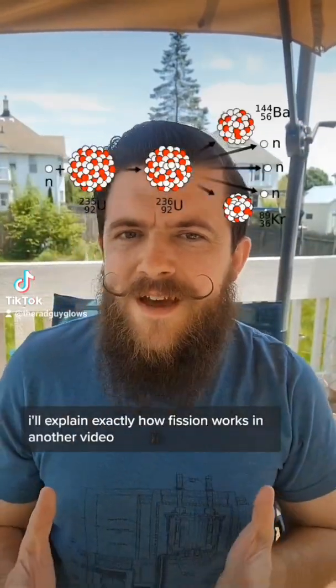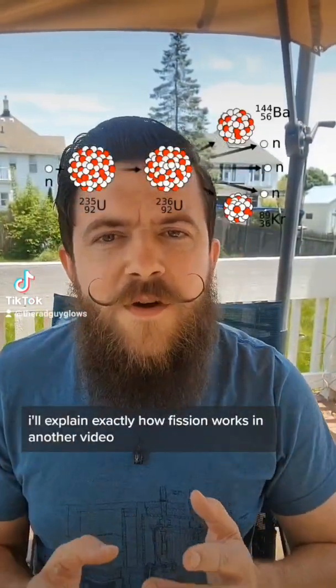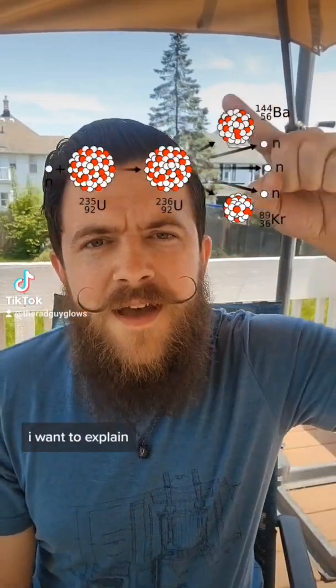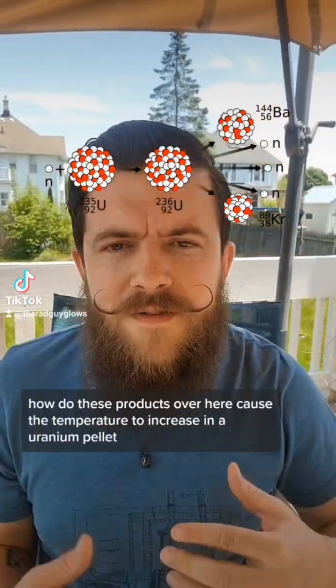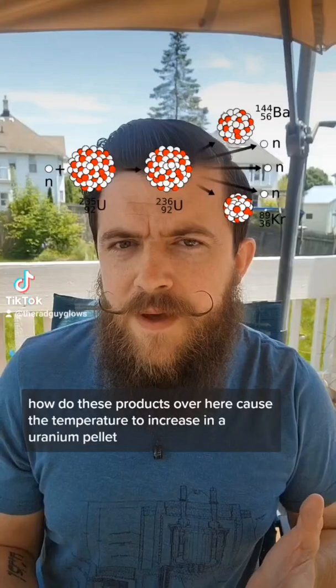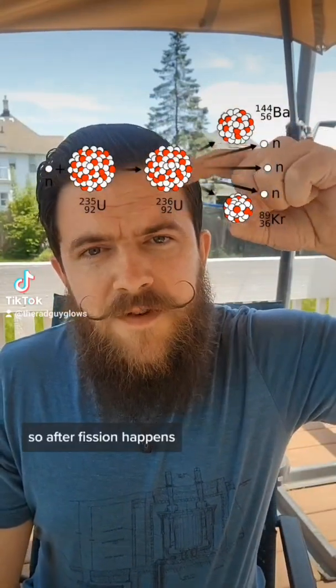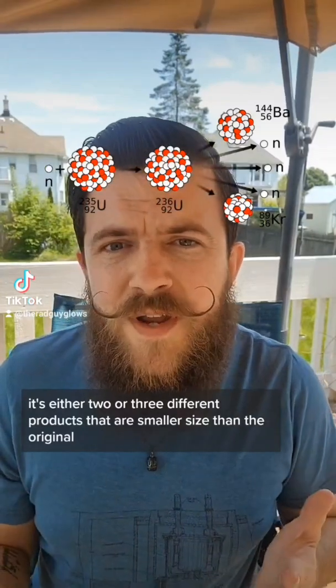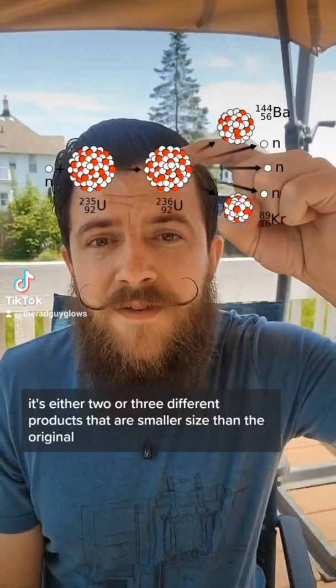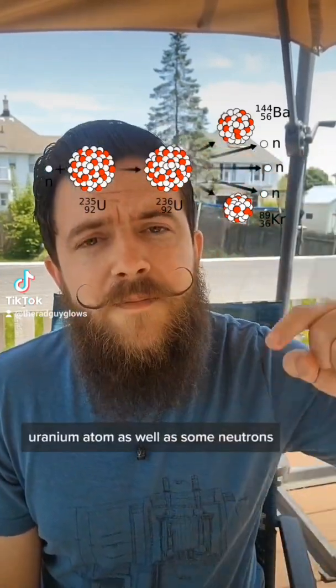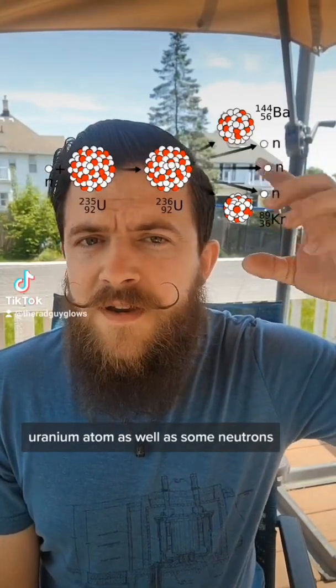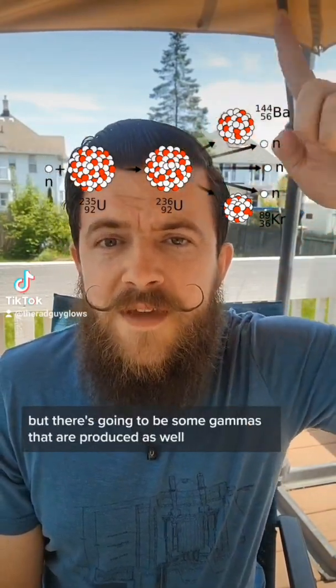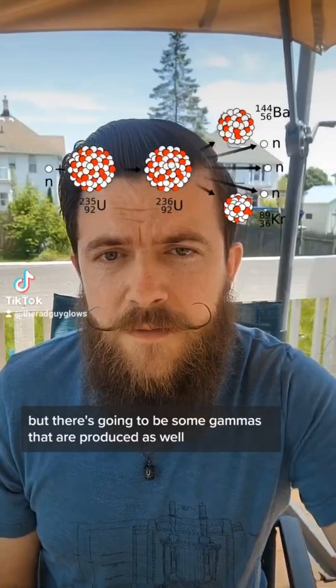I'll explain exactly how fission works in another video, but in this one I want to explain how these products over here cause the temperature to increase in a uranium pellet. So after fission happens, it creates these fission products. It's either 2 or 3 different products that are a smaller size than the original uranium atom, as well as some neutrons, and it doesn't show it here, but there's going to be some gammas that are produced as well.